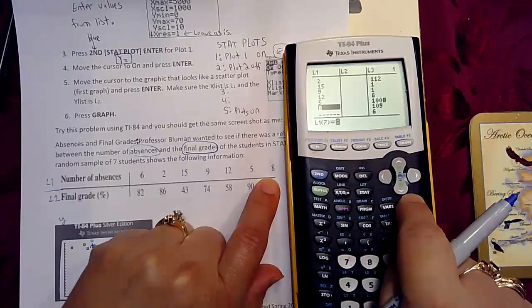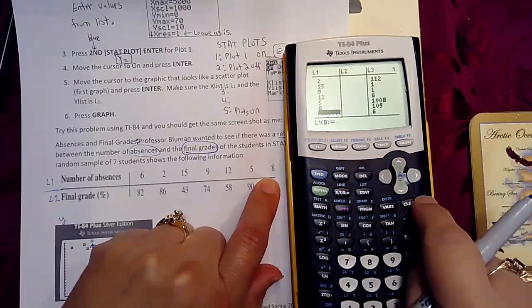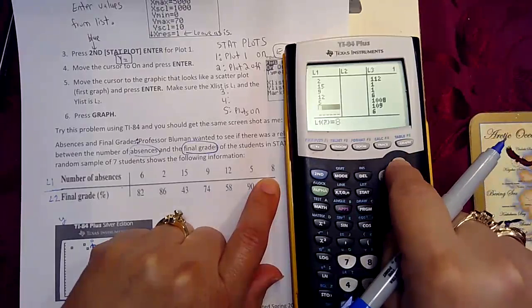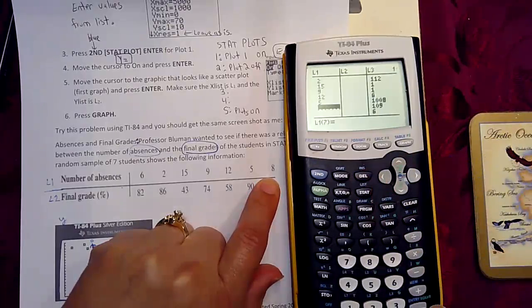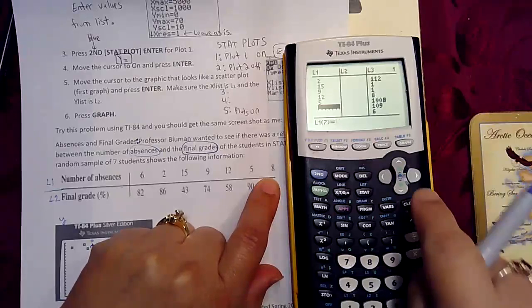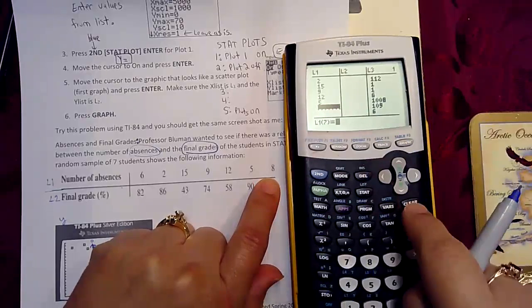Let me just try clear. No, clear won't do it here, but delete will. Yeah, see how it deleted that? Okay. Here clear didn't work, but delete did.